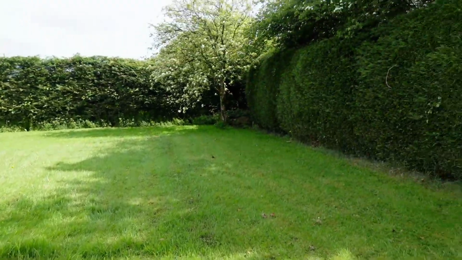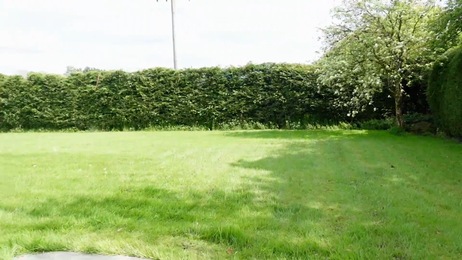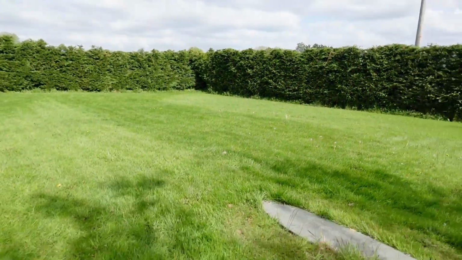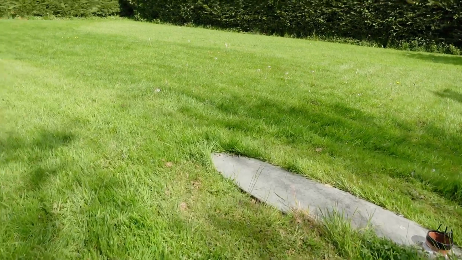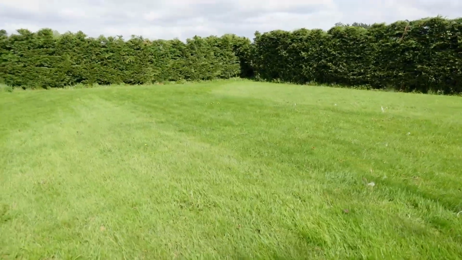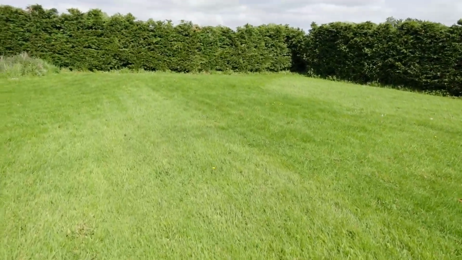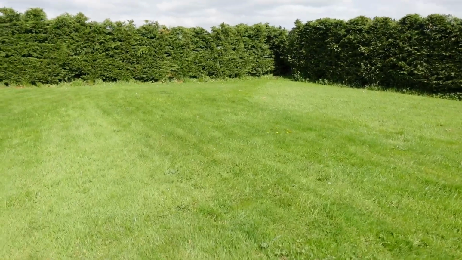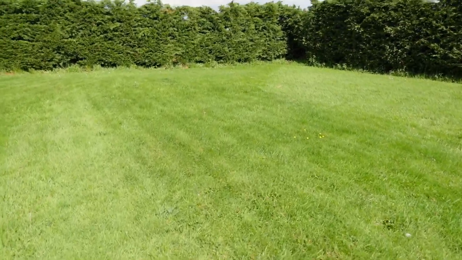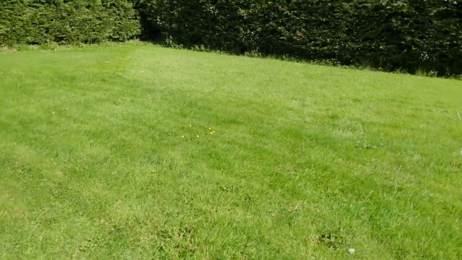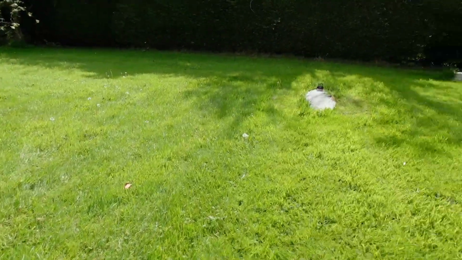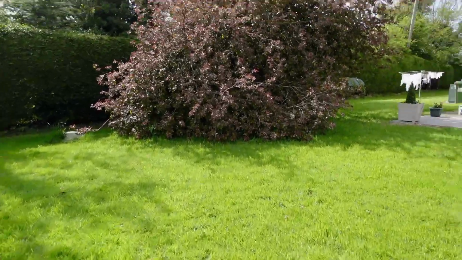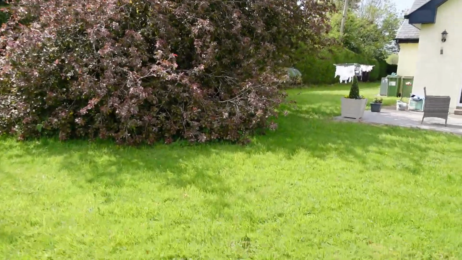The boundary of the property then, as you can see, is that hedge which you see there, and the percolation area for this sewage treatment system is here. Again, it's within the boundaries of the site, so there's no difficulty there, and that's good news from the perspective of a seller or a buyer of this property. But it is important. So let's take a look at the water situation.